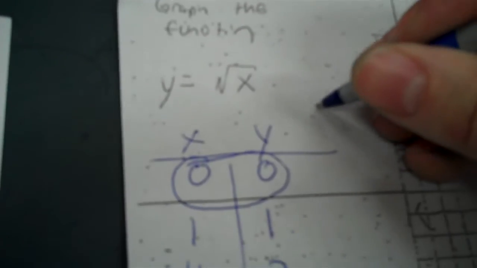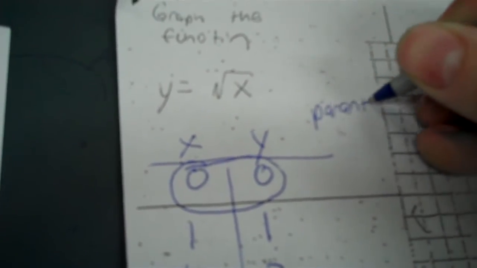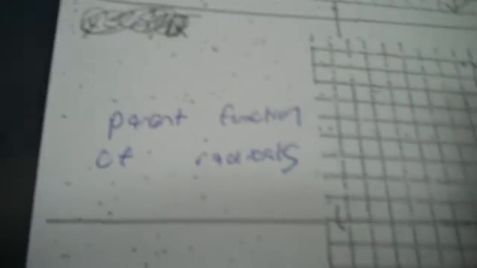Now what you're going to do is tear off this sheet because you're going to use it to do the other problems. This function is known as your parent function of radicals. Just label it parent function of radicals. It's like your starting function.